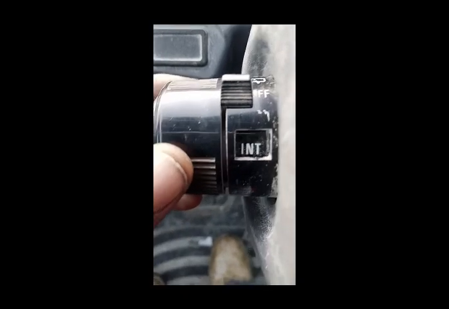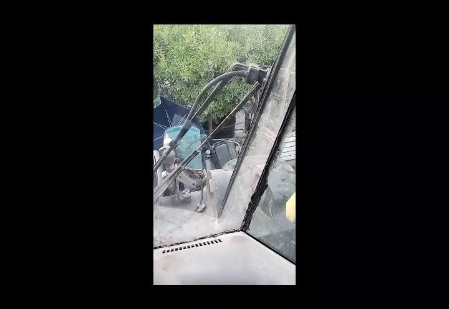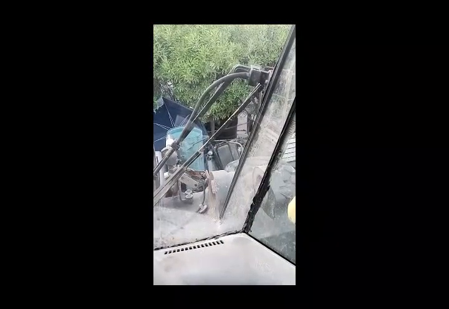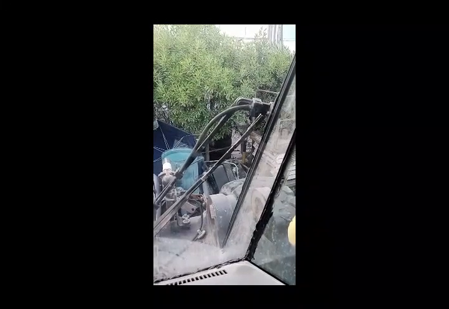Now it is interval, so you can see the wiper goes one time and then comes back, intermittently. Okay, so now it goes, now it comes back.